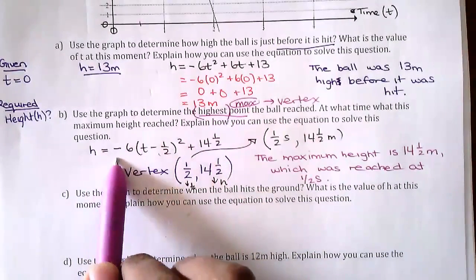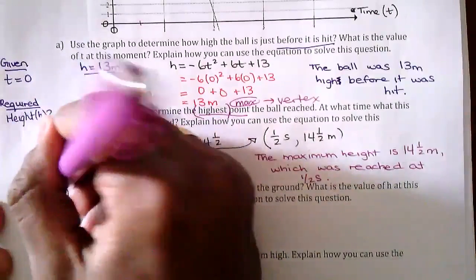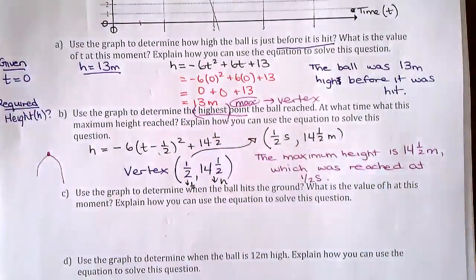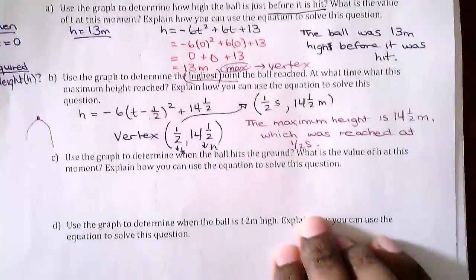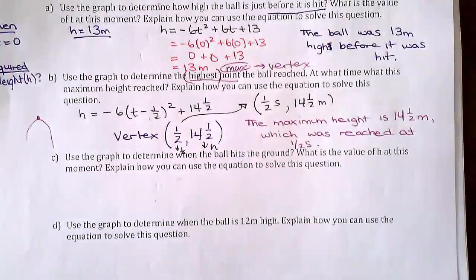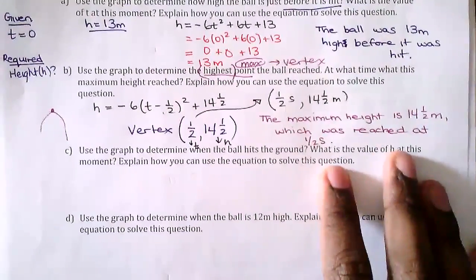You have a negative up front, which means your parabola is pointing down, so you know that that will have a max value. Let's move on to the third question. Use the graph to determine when the ball hits the ground. What is the value of h at this moment? Explain how you can use the equation to solve this question.